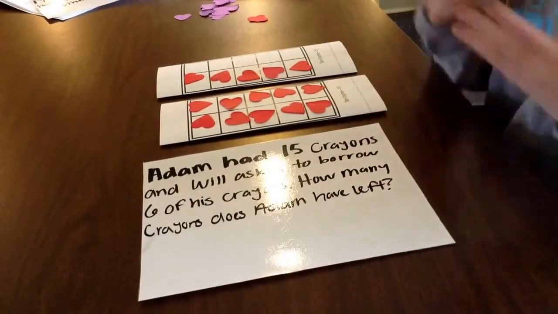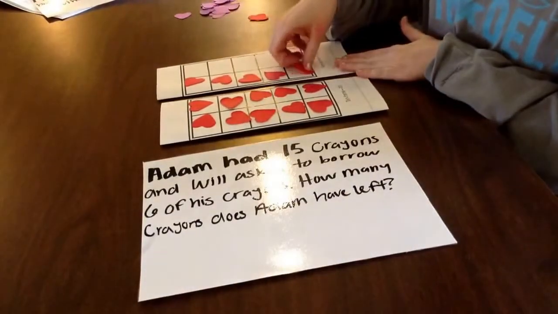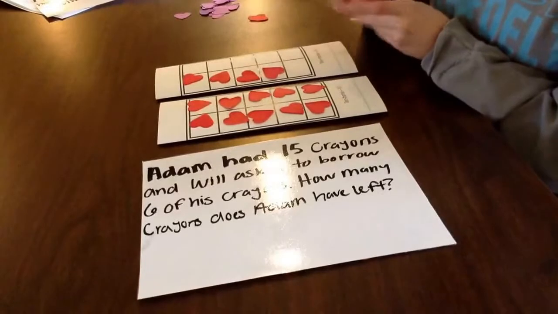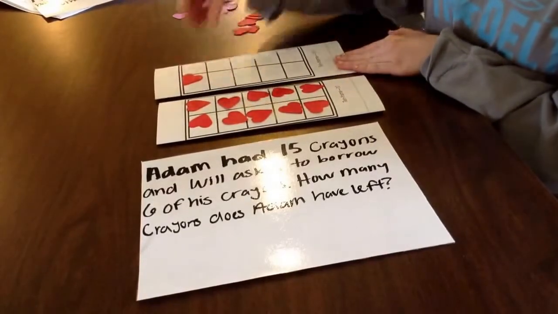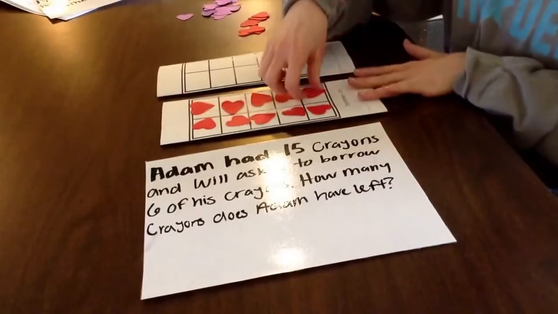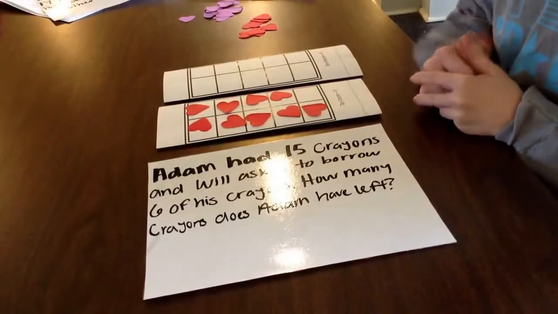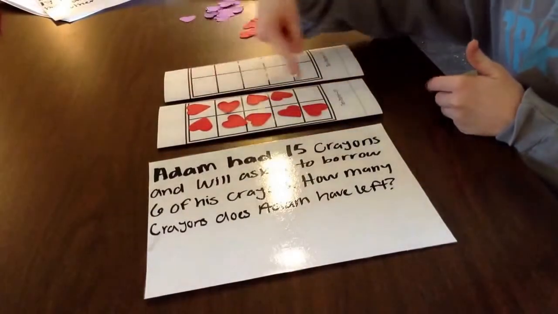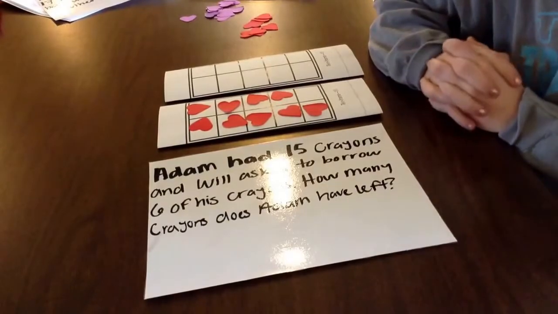And Will is wanting to borrow 6 of his crayons, so we're going to take away 6 crayons. 1, 2, 3, 4, 5, and 6. So you can see that what we have left is 5 and 4, which equals 9. So Adam has 9 crayons left.